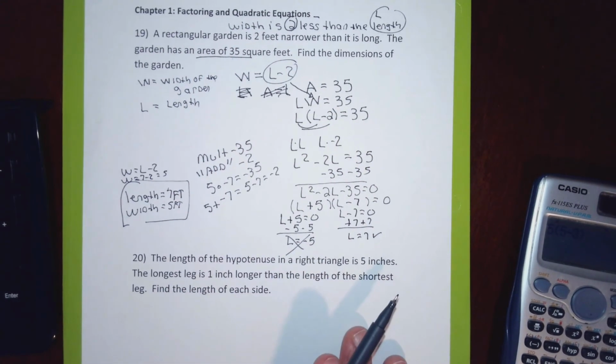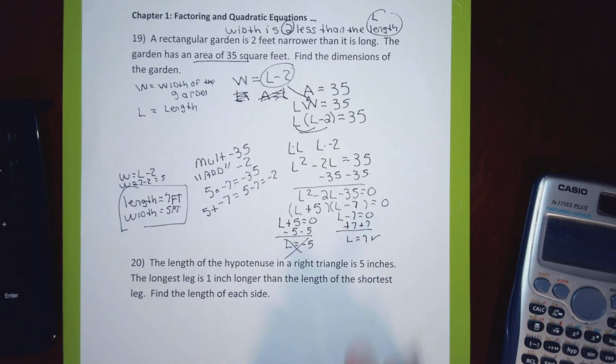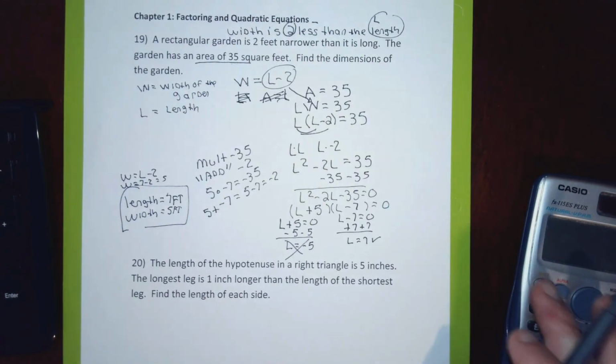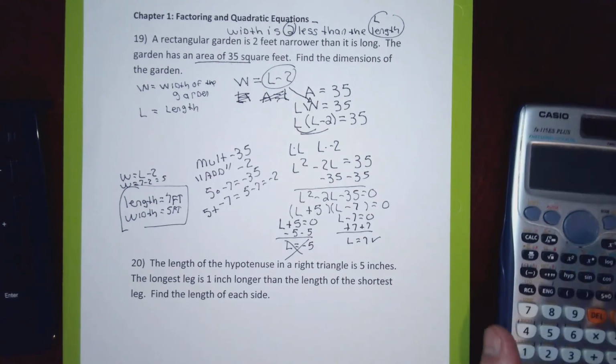If on a test question, this was a 5-point question, you didn't have any algebra, and you write an answer, I'm going to take 3 points off at least, maybe 4 points off. The algebra is more important than the answer.